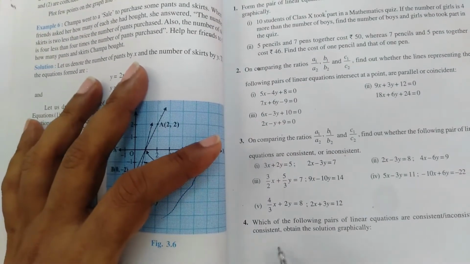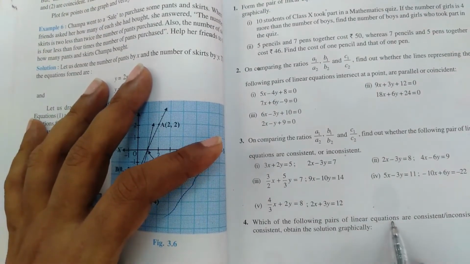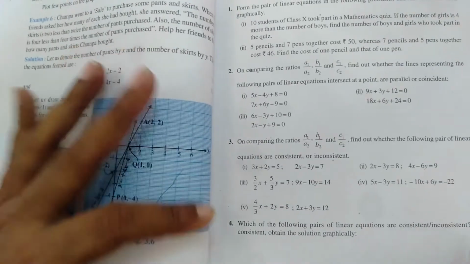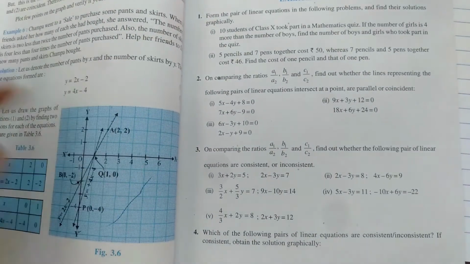I'll read the question for you. The fourth question is, which of the following pairs of linear equations are consistent or inconsistent? If consistent, obtain the solution graphically.